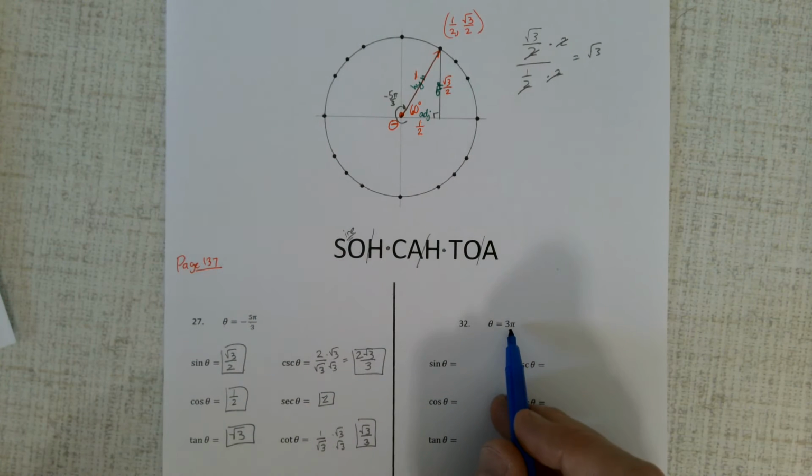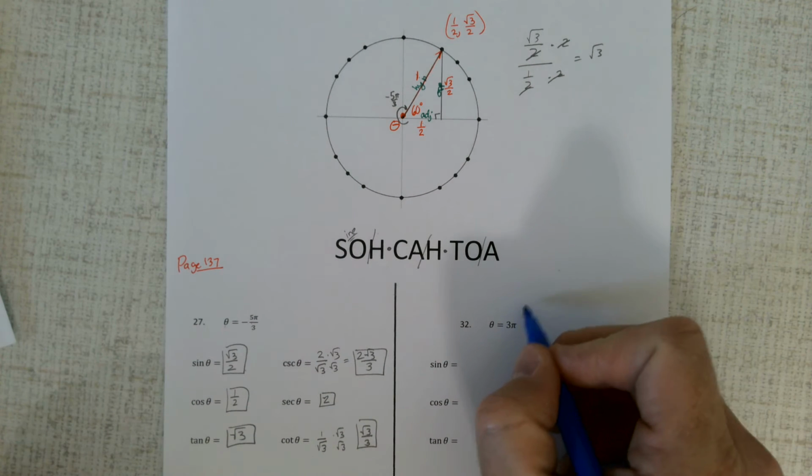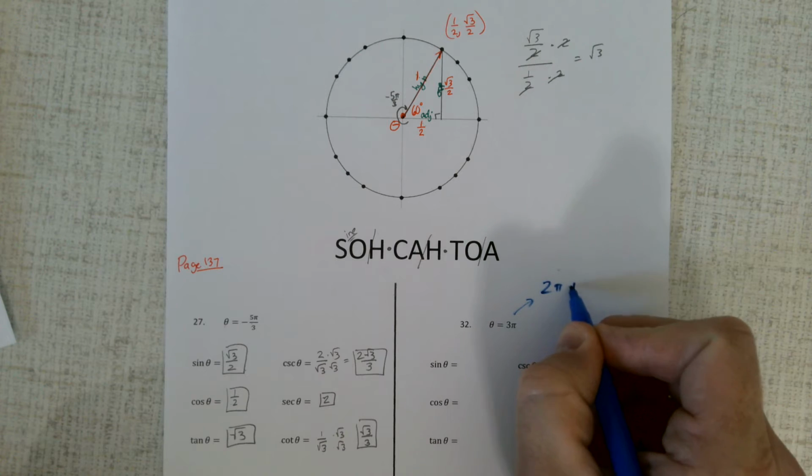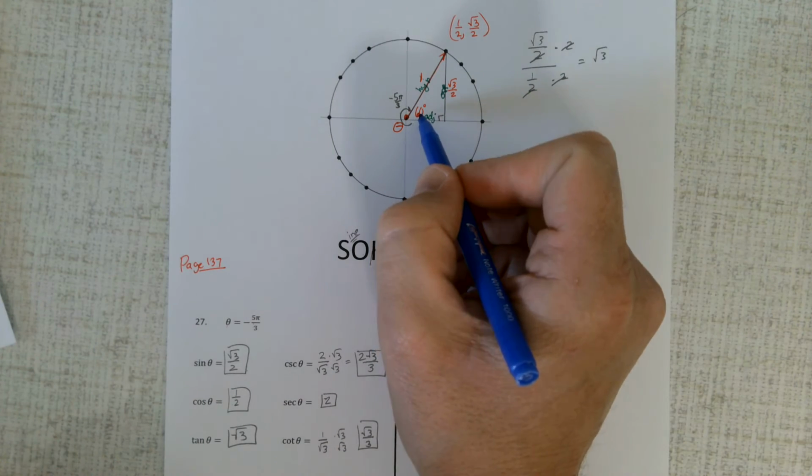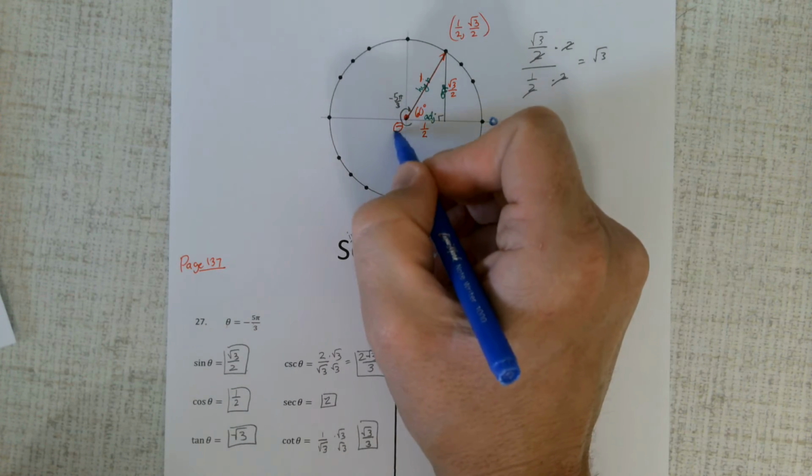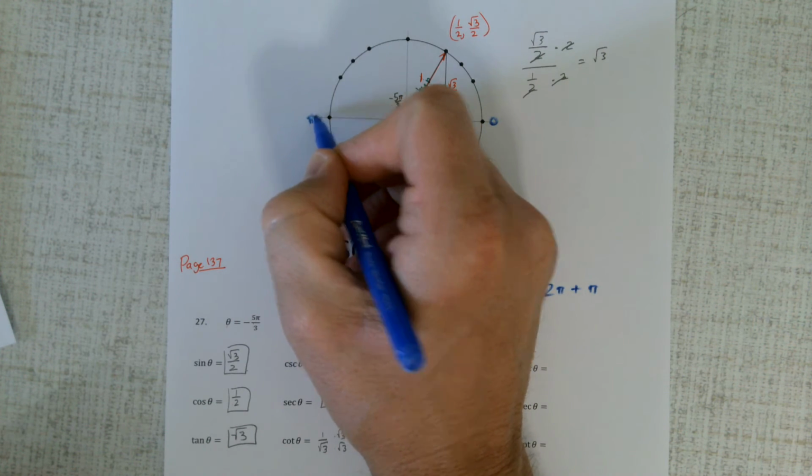Problem 32 is 3 pi. Well, where is 3 pi? Well, 3 pi is 2 pi plus an extra pi. So I'm going to start here at 0, and I'm going to go around the circle once, and then go over to pi, which would be right here.